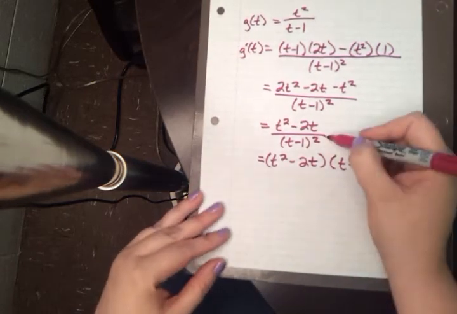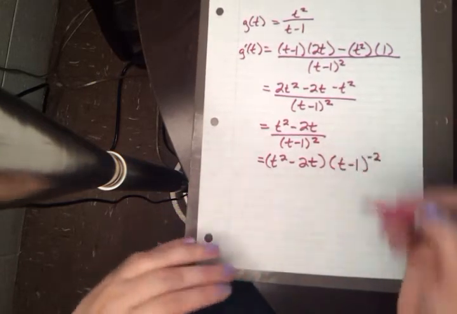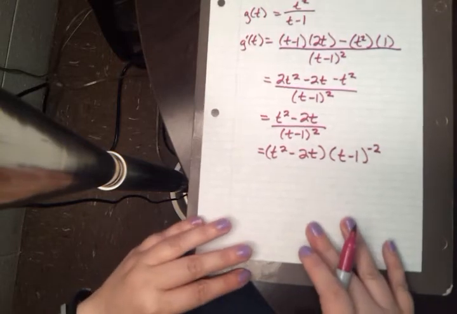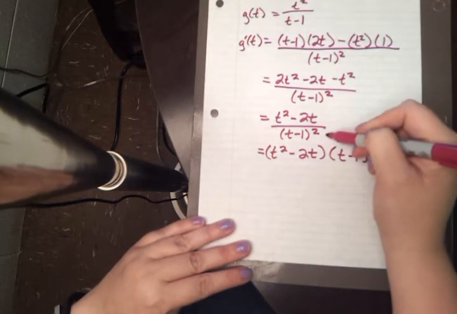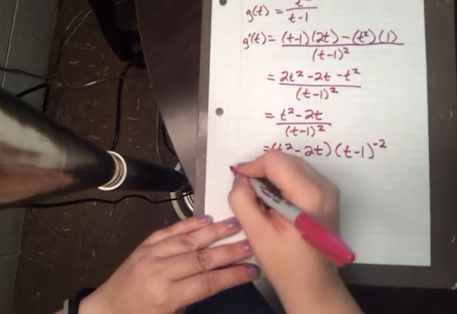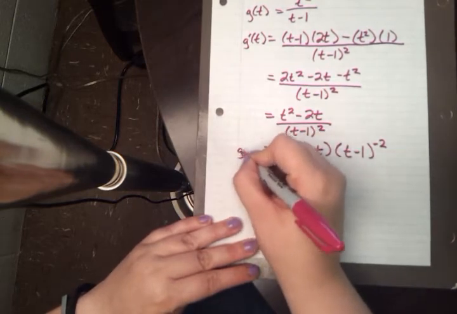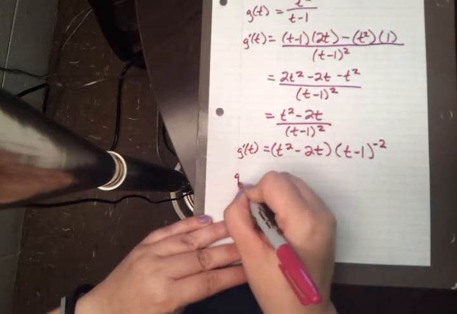You can use the product rule on this if you want to, or you can use the quotient rule on this if you want to. My choice is to go with the product rule. So that was g prime of t. Now we need g double prime of t.